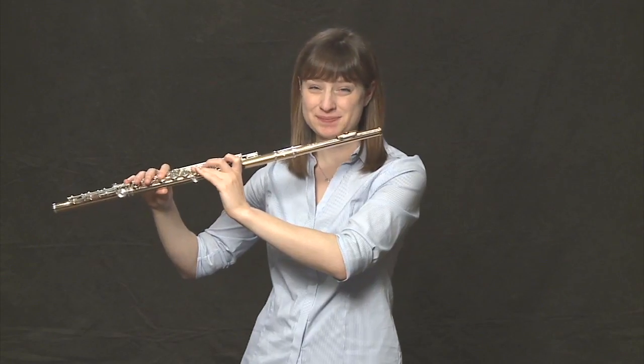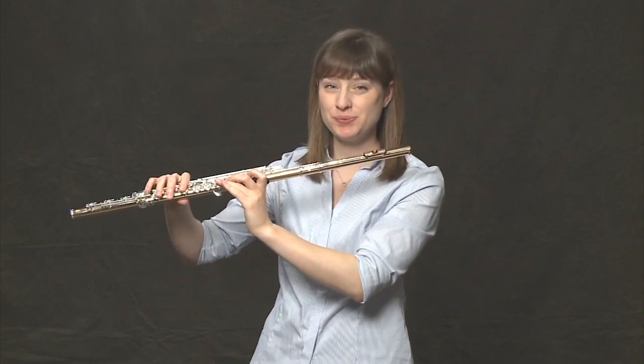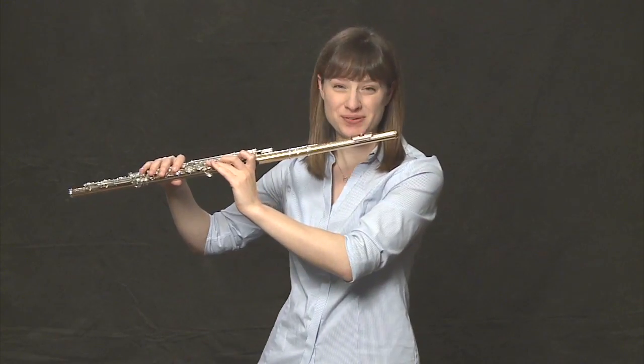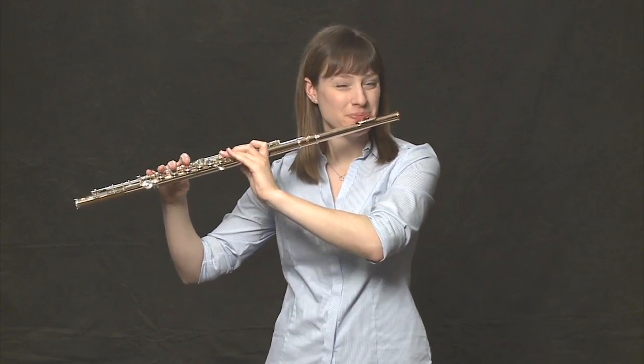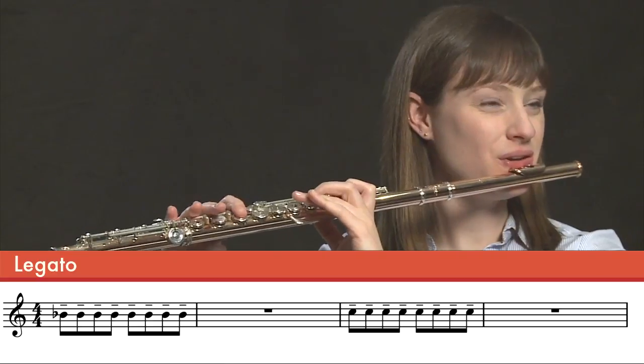Now in eighth notes. 8 eighth notes per note with 4 rests in the middle, quarter rests. Again with me, 1, 2, 3, 4.